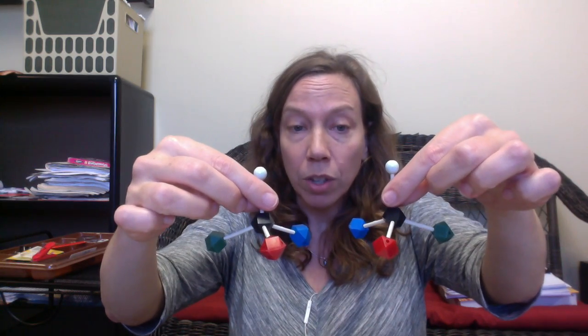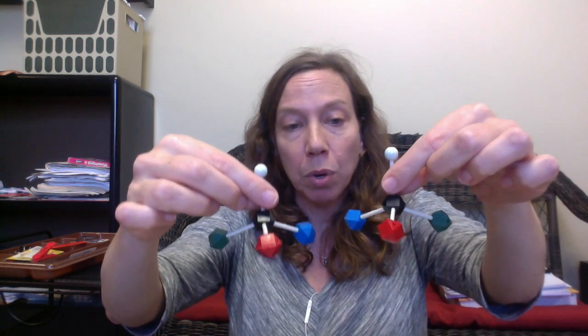So what I've done is I've built them such that they mirror each other. So these two molecules each contain a carbon center with four different substituents. The substituents are arranged around the carbon such that they're direct mirror images of each other. Okay. And the next thing is I want you to see if you can superimpose these two molecules on each other.